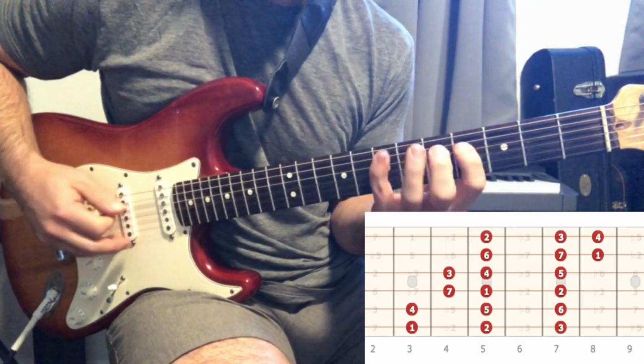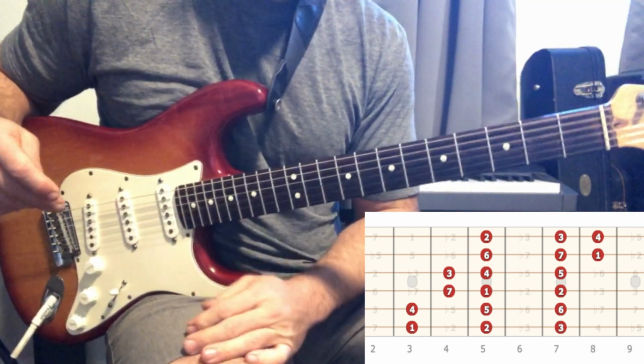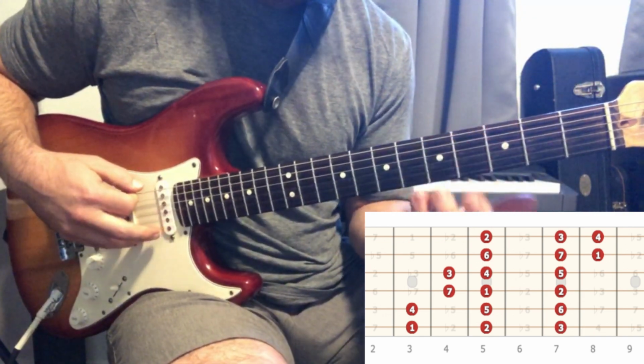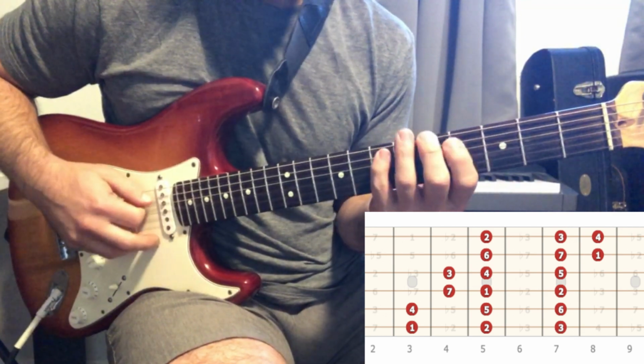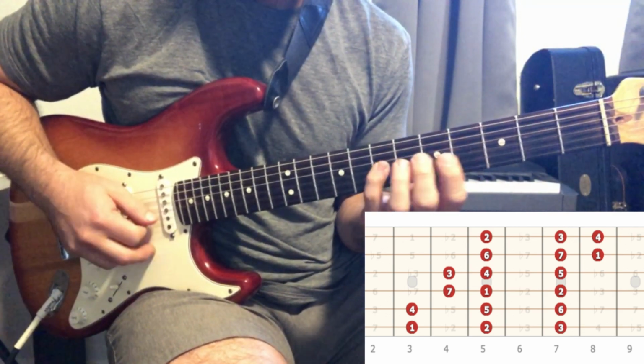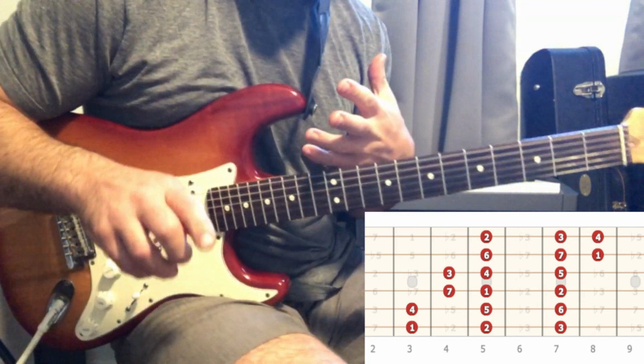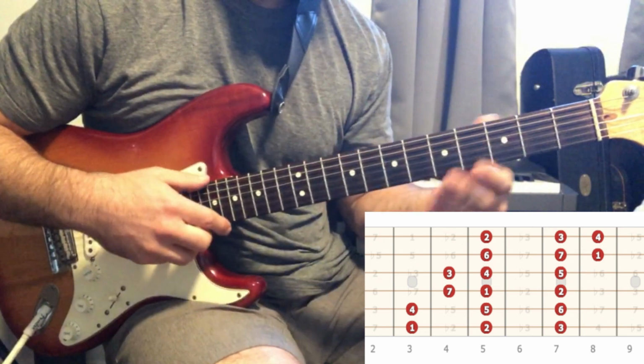I use this to help other people to say this out loud. 3 5 7 3 5 7 4 5 7 4 5 7, and then 5 7 8 5 7 8. So that's the pattern that we're mostly thinking in for G.